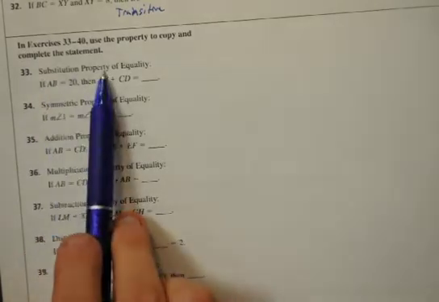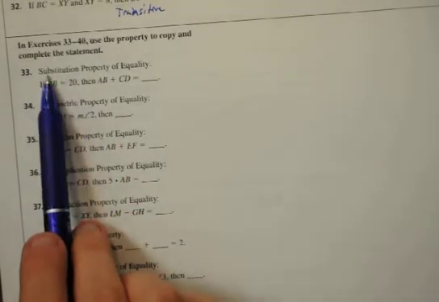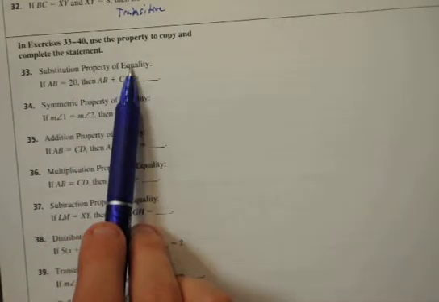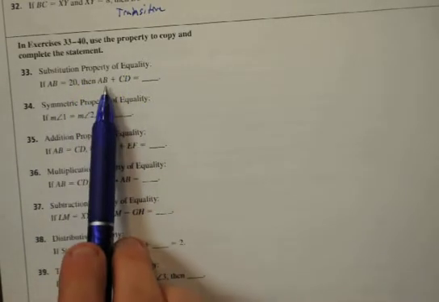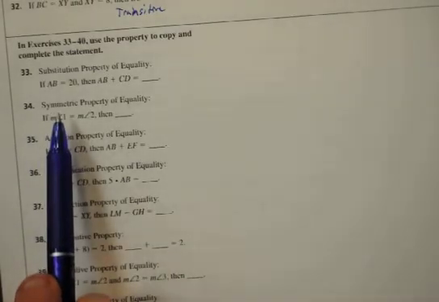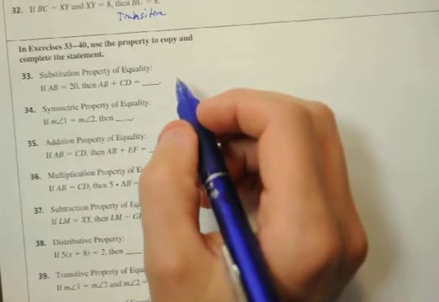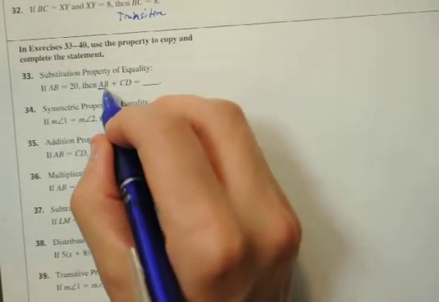Now it gives you the property you have to finish. So if we start with AB equals 20, how do we apply the substitution property? The substitution property is you can substitute. So what can I turn AB into?